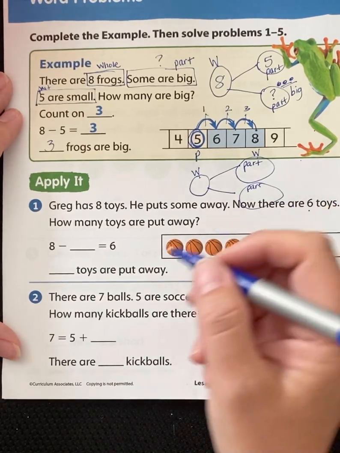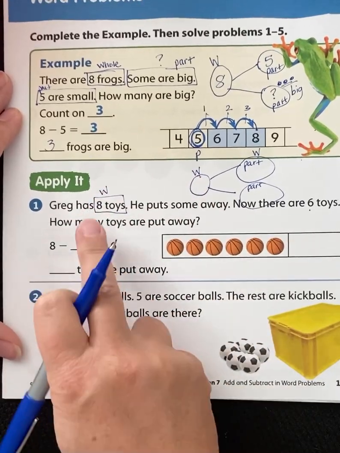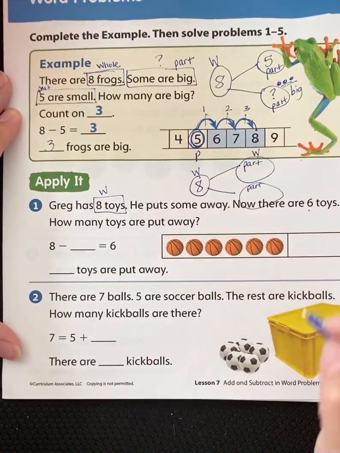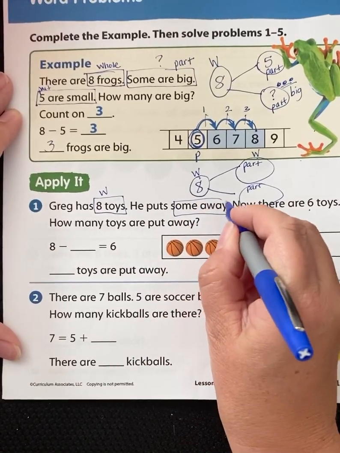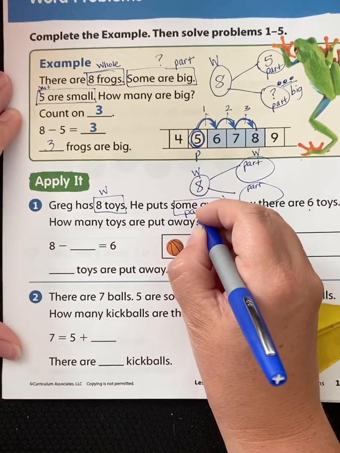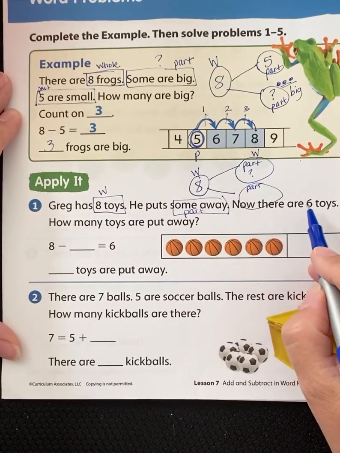You're right, he had 8 as the whole. He had 8 total toys. That is my whole. I'm going to put 8 here. He put some away. This is our mystery part. We don't know how many he put away. Mystery. Now there are 6.